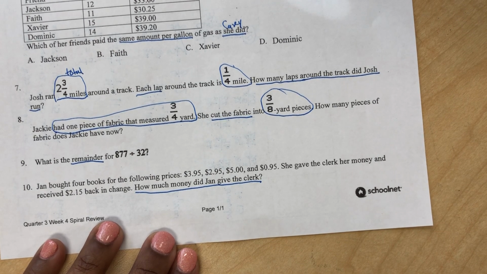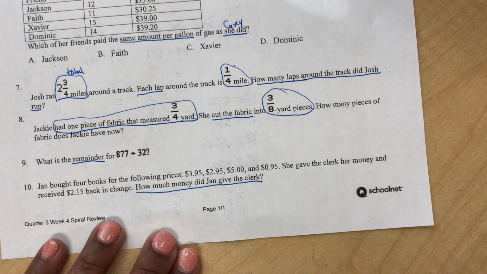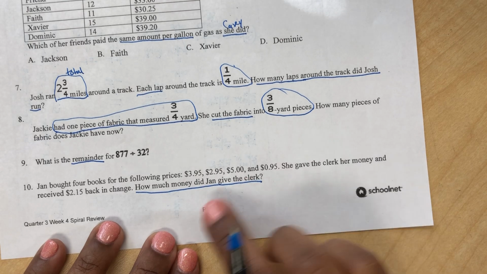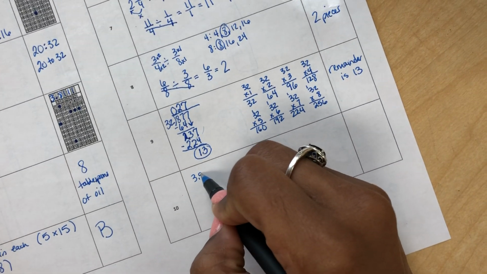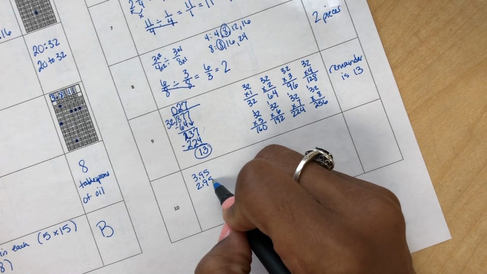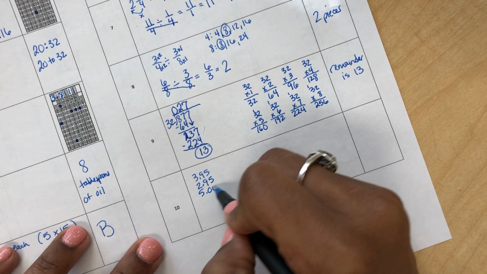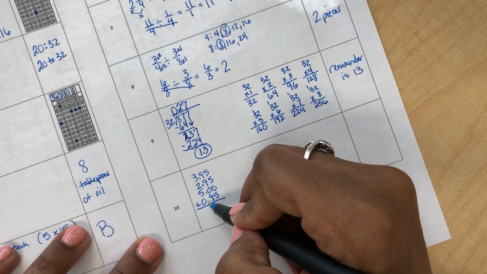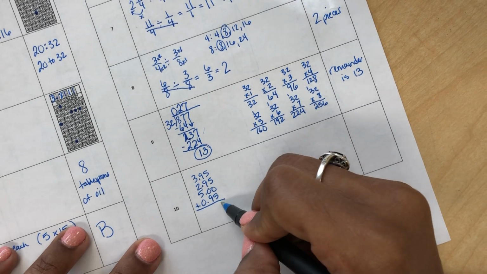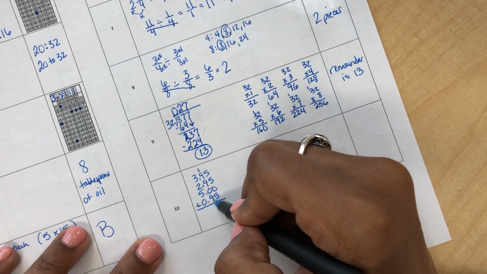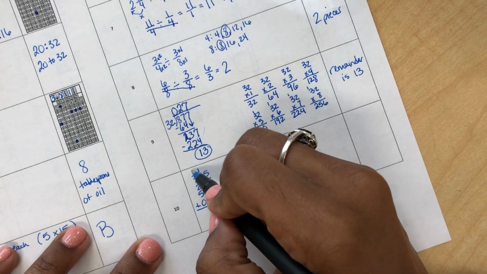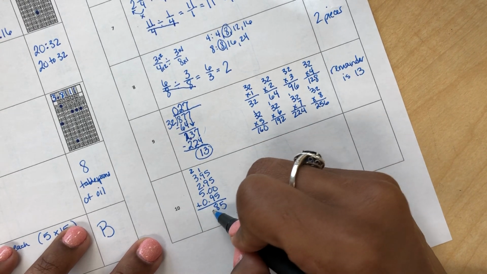So I first have to figure out, well, what is the total amount of money that she paid for the books? So I need to add these up. So I'm going to add up $3.95, $2.95, $5.95. Being sure to line up my decimal. So then 5, 10, 15, and carry the 1. That 9 and 9 and 9 gives me 27, plus 1 more gives me 28. Carry the 2. Bring down my decimal.